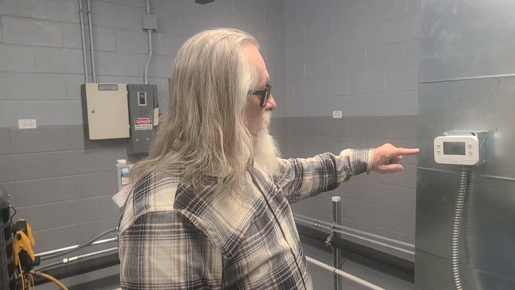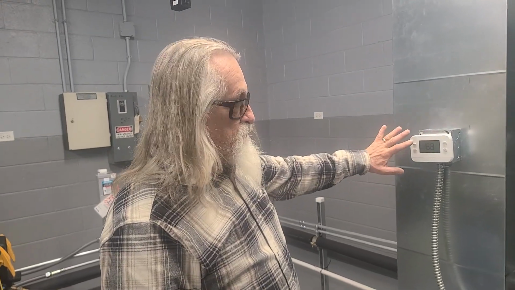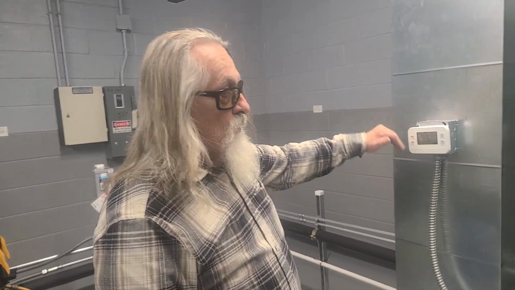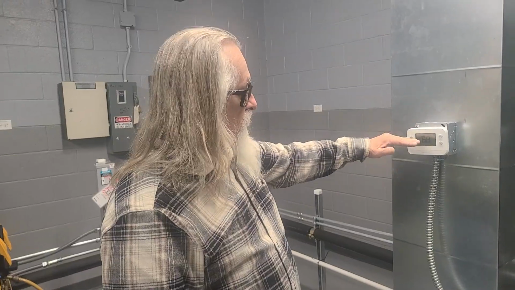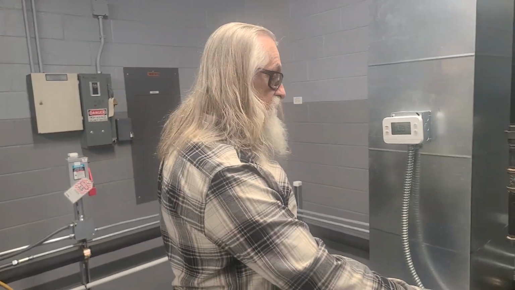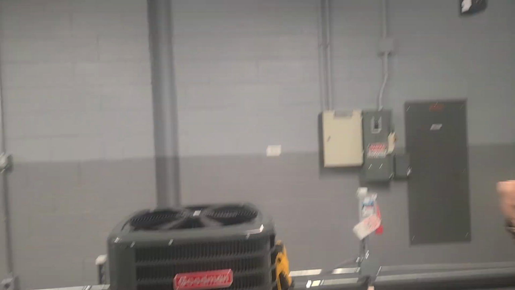Then, once the temperature within the building gets to the set temperature, the thermostat will send a signal to the board, which will cut the power to the blower motor and to the outdoor condensing unit, and that's the order of operations for cooling.